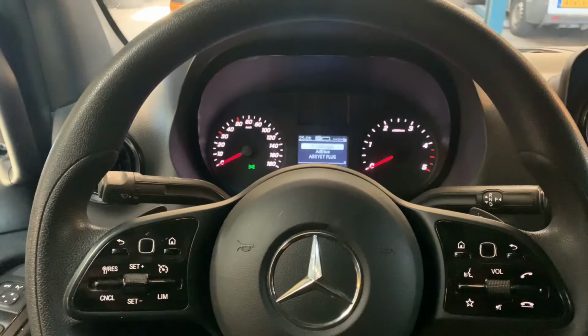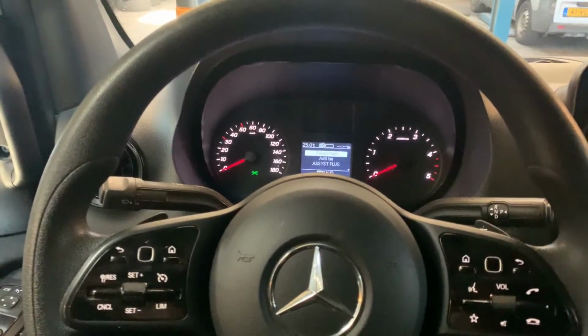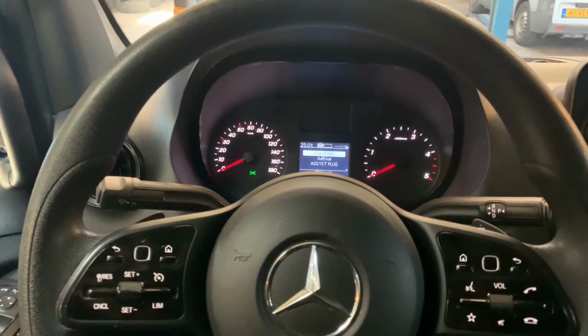Today I'm going to show you how you can change the language on a Mercedes Sprinter 2019 model. It's the newest model. I had some inquiries about how to change the language. I'm going to show you how you can do it for yourself.